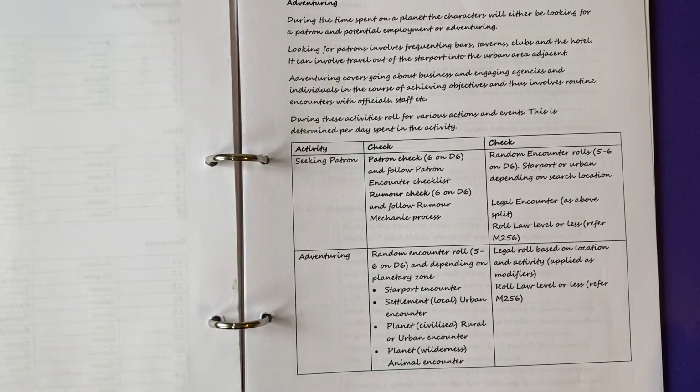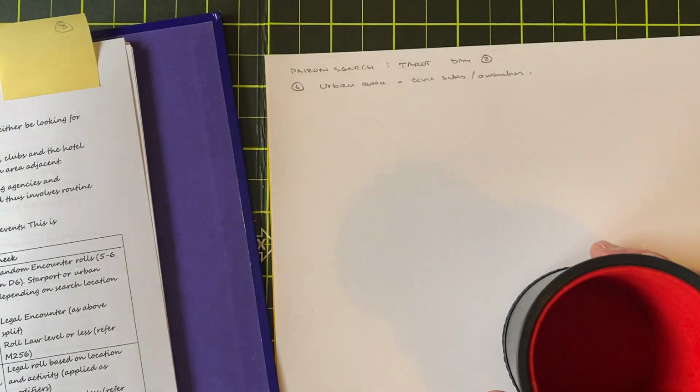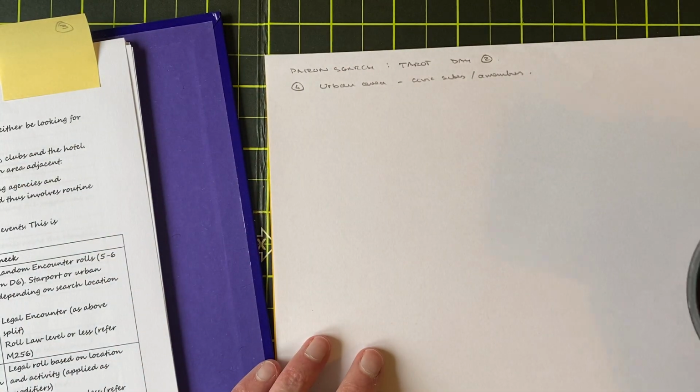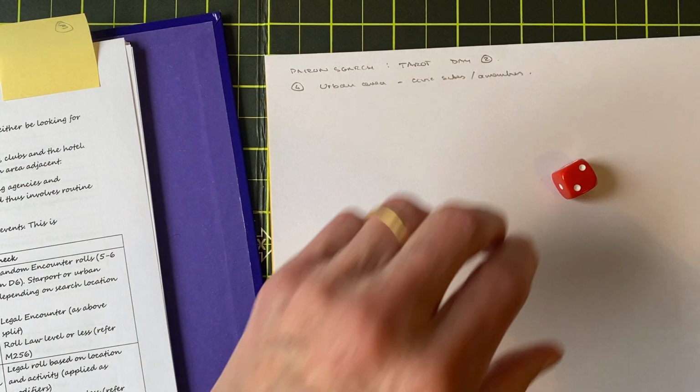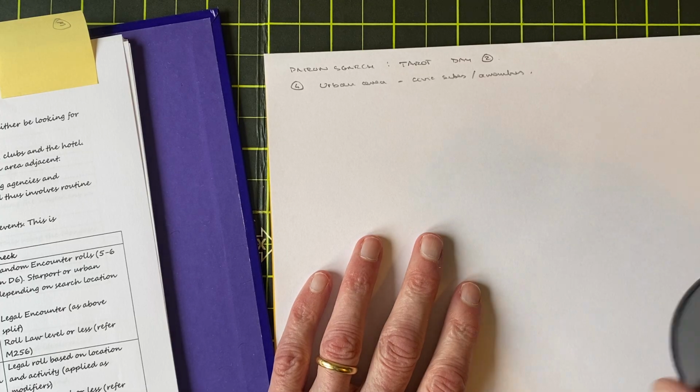So let's find out our first roll and see if we get a 6 on a d6 for our patron. So no patron today. Okay, let's find out whether we pick up a rumour when we're out and about in the city.